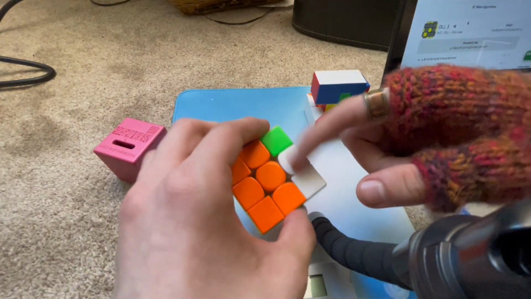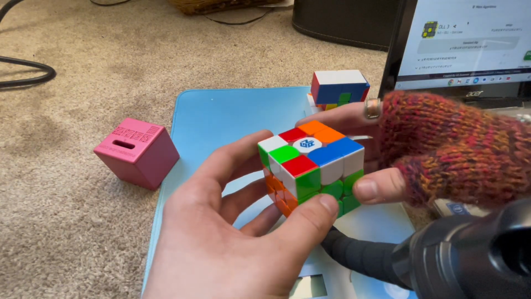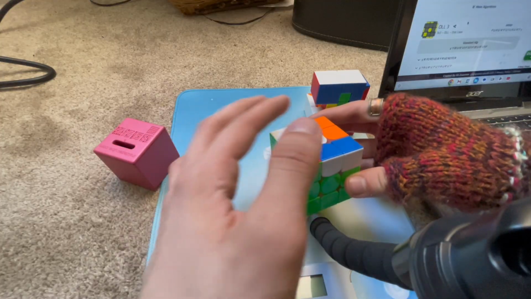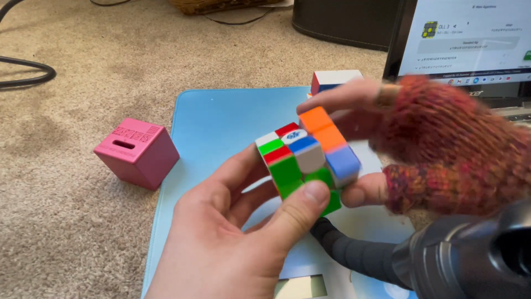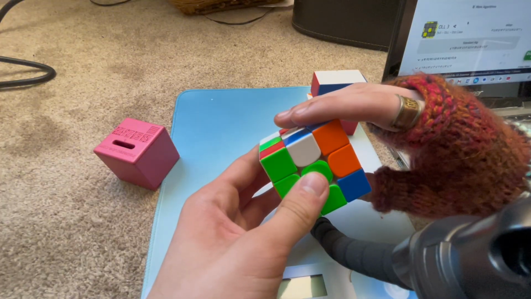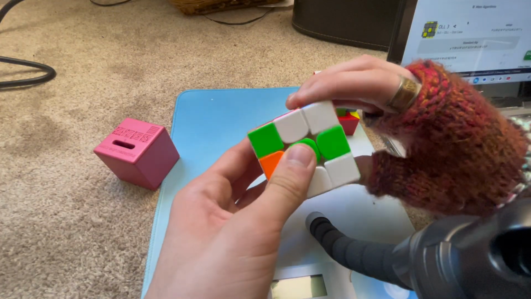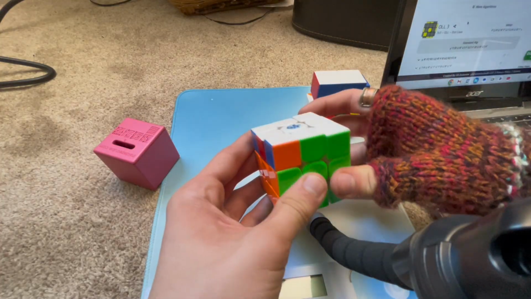But this one has a block right here, okay? So the best algorithm for this is just hold it right here with the corner in the back left, and then do R prime F2 R2 U2 R prime F R U2 R2 F2 R.